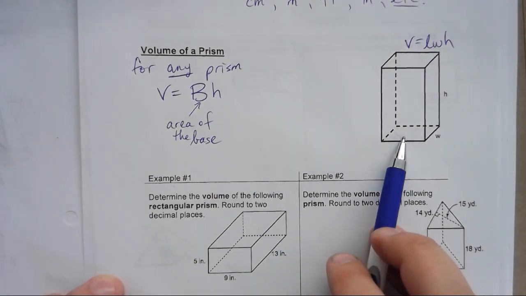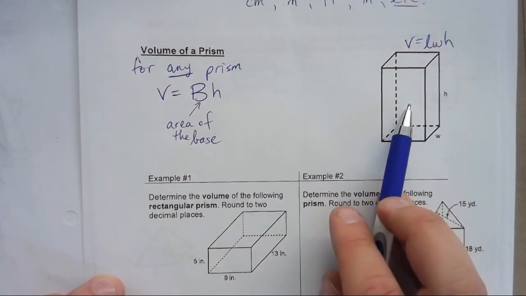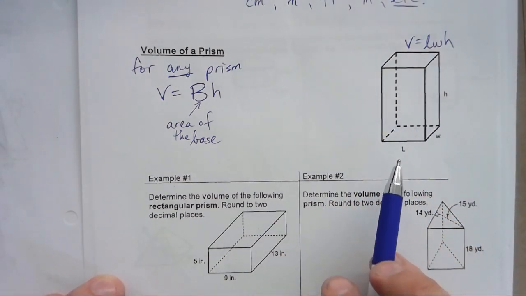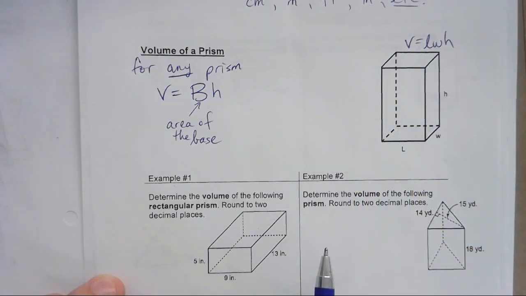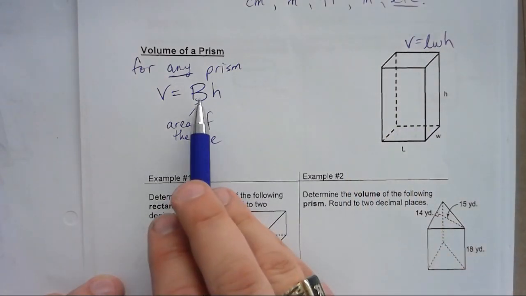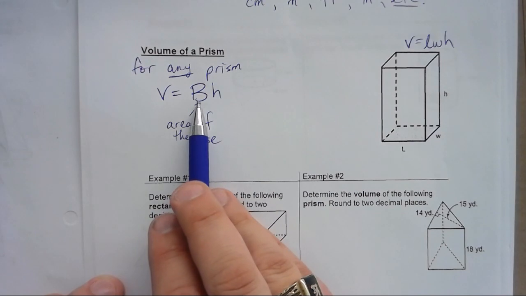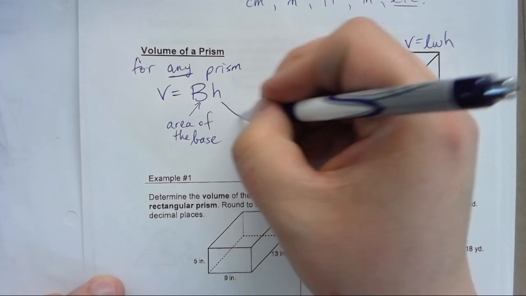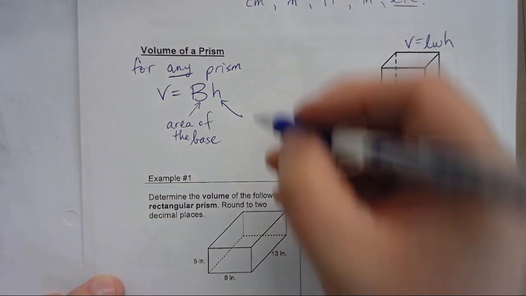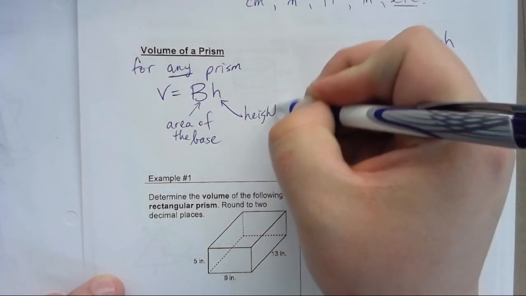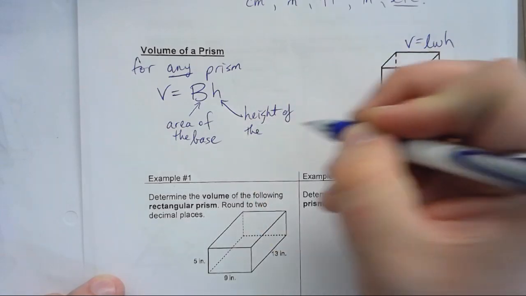This is a rectangular prism, so you can call any one of these the base. Any one of these rectangles is the base, and length times width times height will give you the formula. But if it was a triangular prism, this B stands for the area of the triangle. If it was a pentagonal prism, this B stands for the area of that pentagon. Height here stands for, again, height of the prism.